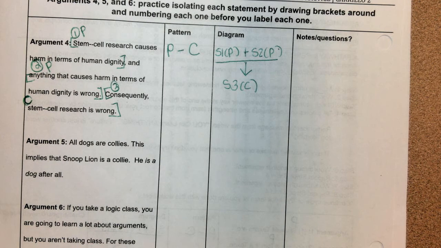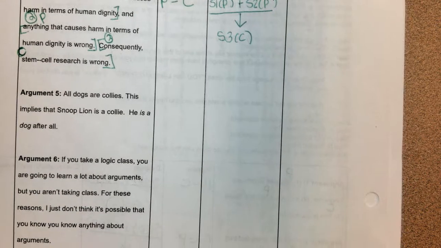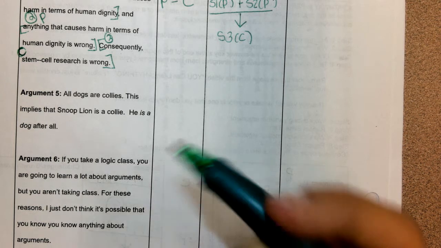Next, pause the video if you haven't worked on argument 5 yet. Remember, use it or lose it. You've got to create those new brain cells. If you're just watching me do this, you're not doing what it takes to learn. So make sure you're stopping and trying on your own.